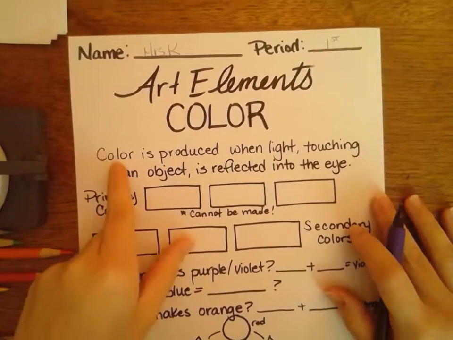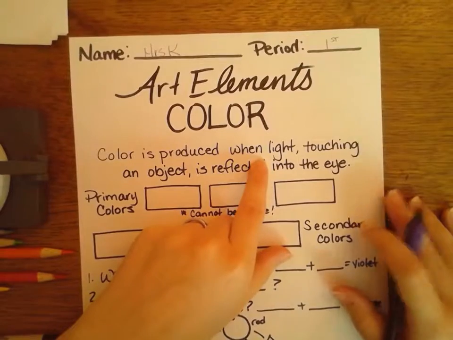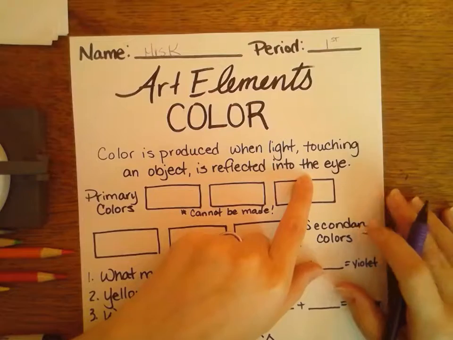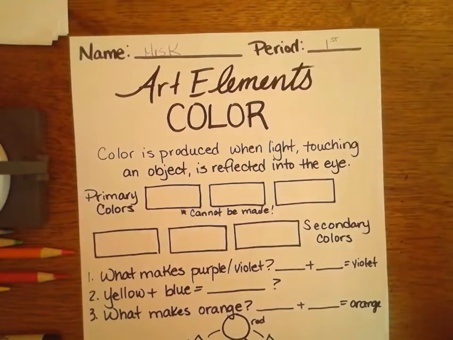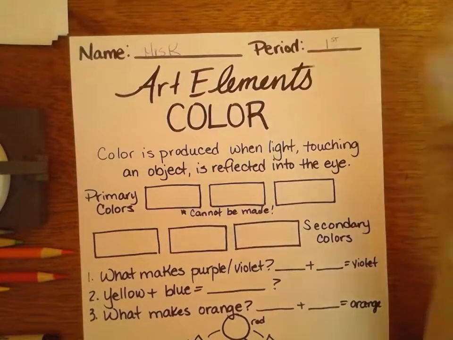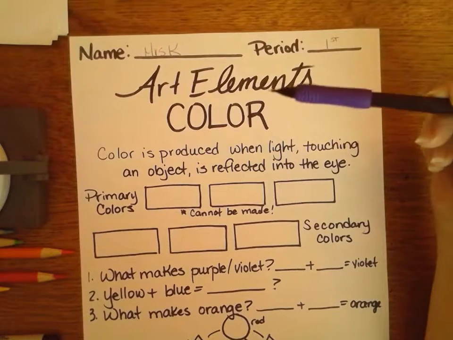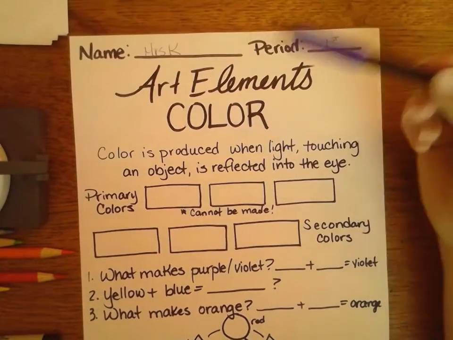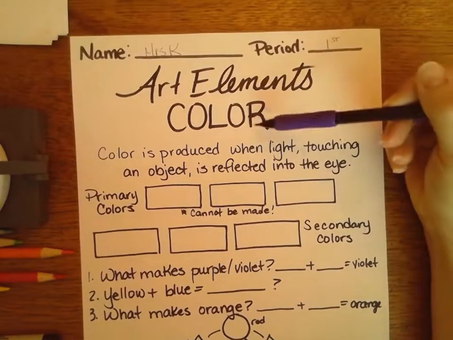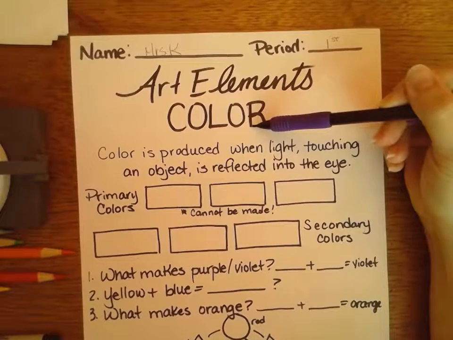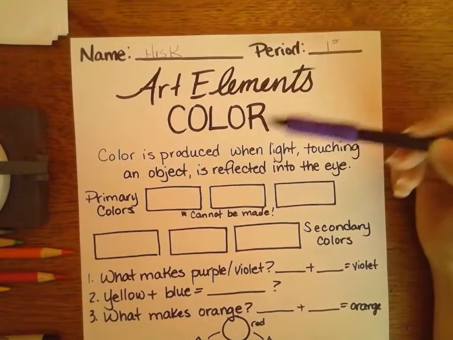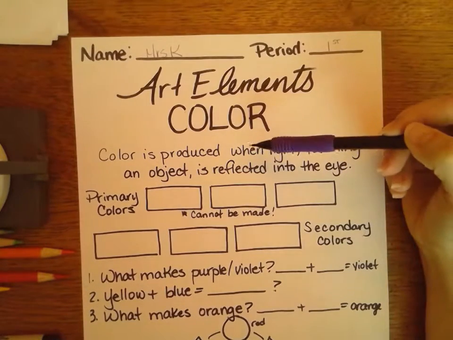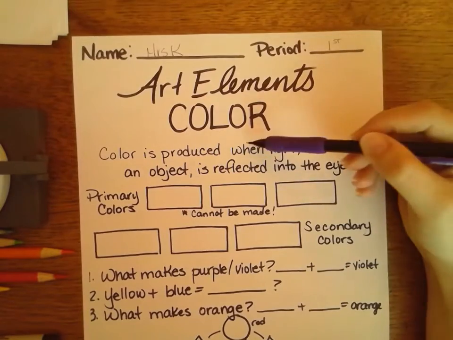So color. Color is produced when light from the sun or from a light bulb touches an object and is reflected into the eye. So if I'm looking and I have my light source over here in my classroom, that light comes down, it touches, so right now it's touching the black and it's reflecting back into my eye. So black absorbs all colors, so because I don't see any color, it turns up black in my eye whenever it's processed. Light comes down and touches the white of the paper, bounces back into my eye, and light reflects all colors, white does. And so whenever that happens, I see white.